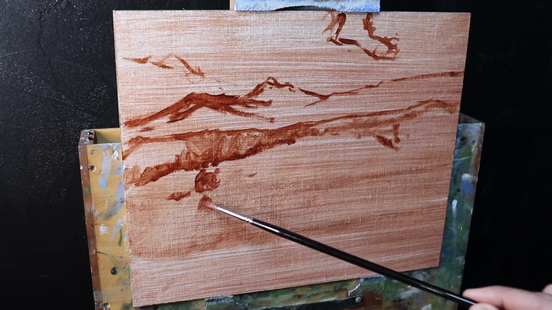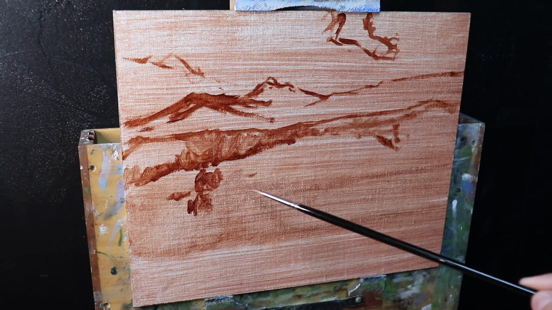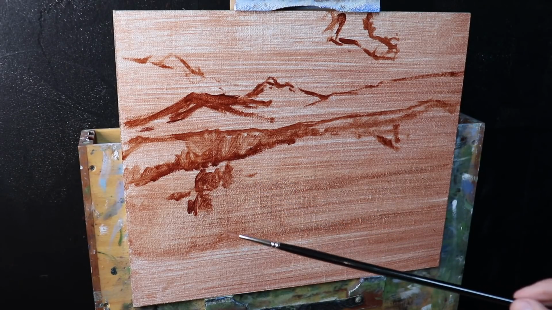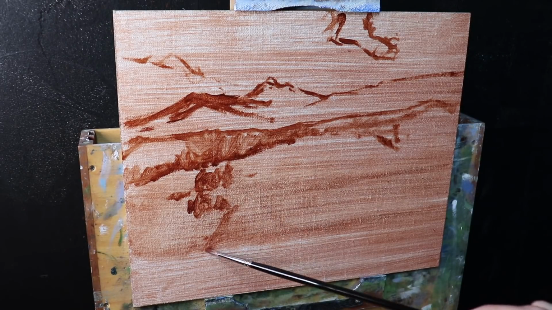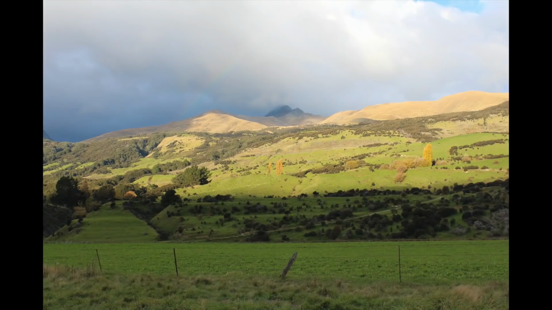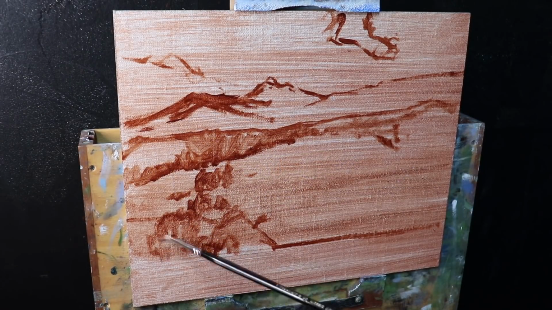So I'm using a #1 round brush and burnt sienna mixed with a bit of liquid, and I sketch out my composition. The main thing I wanted to capture in this painting is the light and that contrast between the area of the hill and the base of the mountain that's in the full sunlight, juxtaposed against the fields, foothills and trees that are in shadow.